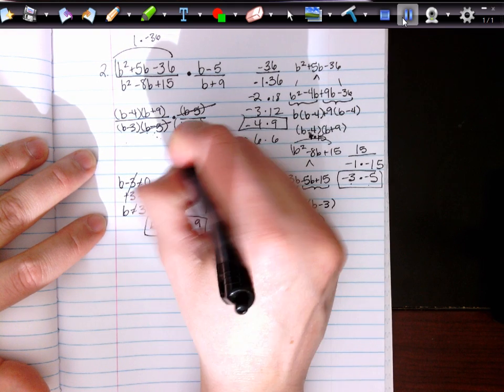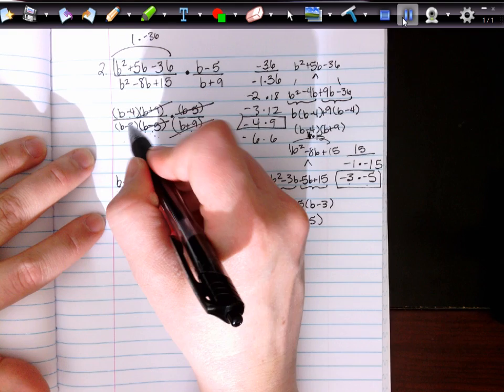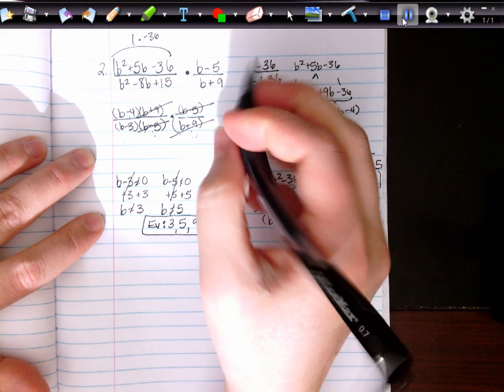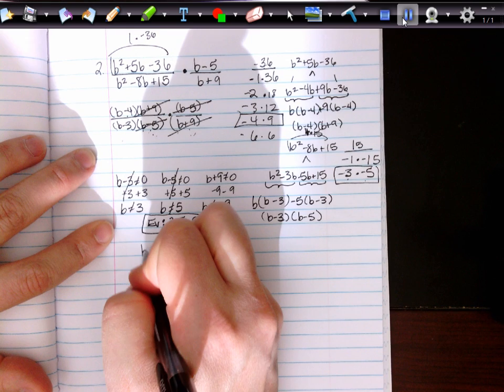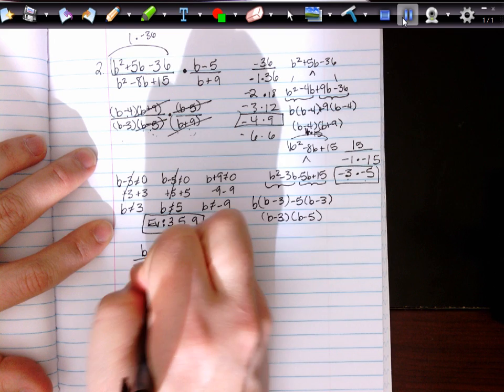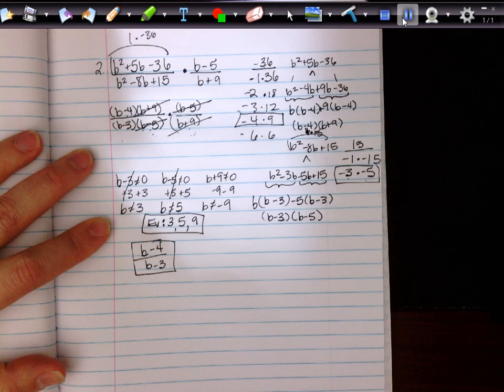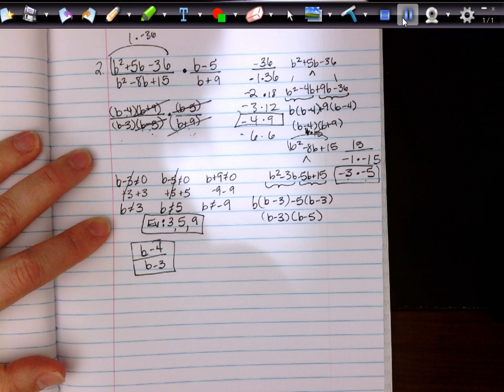Here, my b plus 9 cancels with this b plus 9, and I'm left with b minus 4 over b minus 3, and that is going to be my fully simplified answer, b minus 4 over b minus 3. So make sure that you have all of that down, work and everything, before you move on.